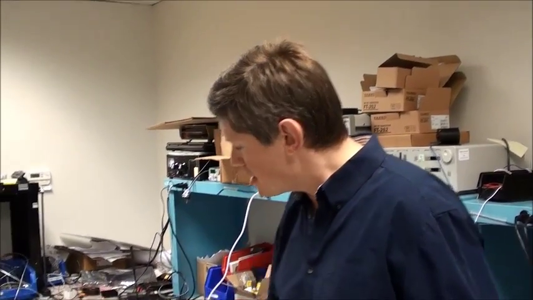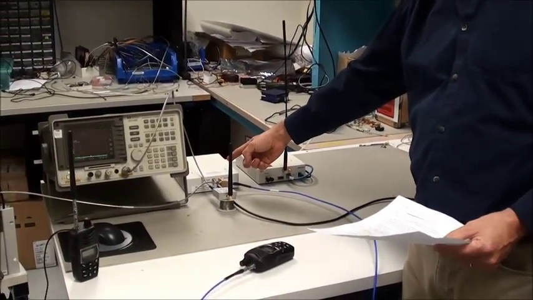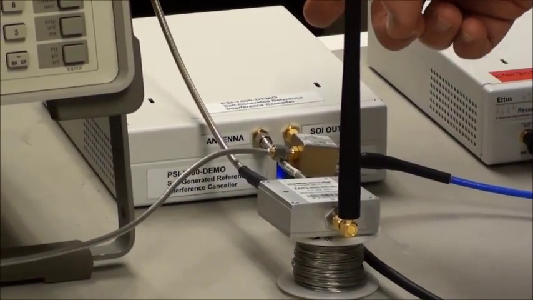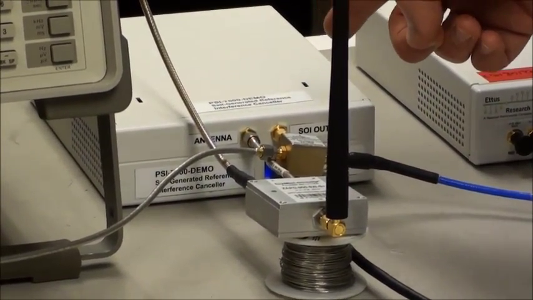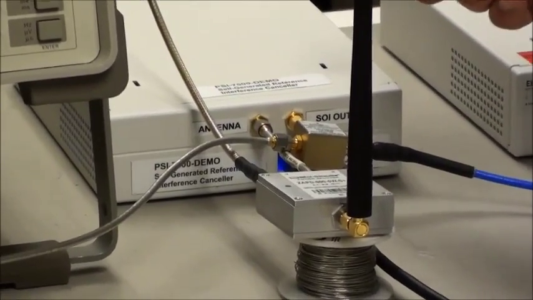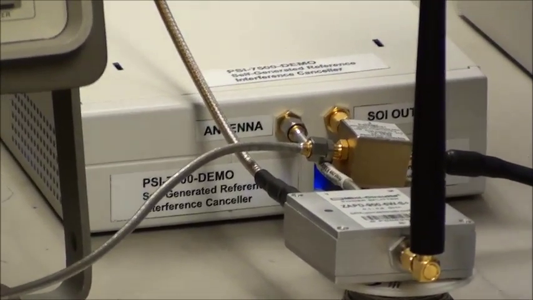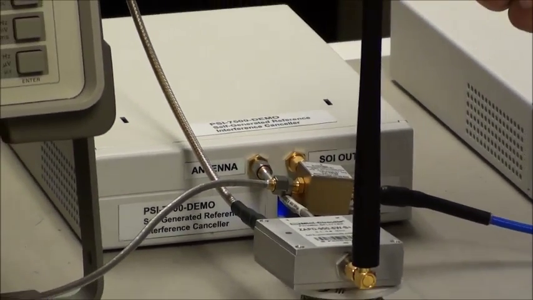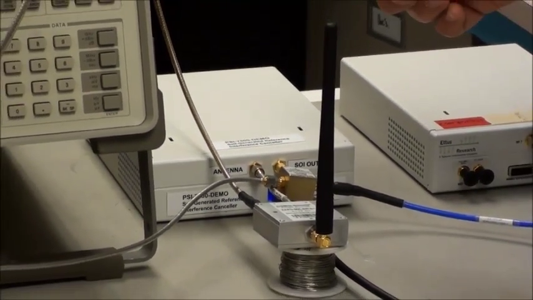Specifically, they are suitable only for applications in which the source of those interfering signals is on the same platform as the radio that's attempting to receive the signal of interest. The PSI 7500 interference canceller, with a self-generated reference, will recover signals of interest in not only those same platform applications, but also in applications where the source of the interference is not on the same platform and, therefore, no reference copy of the interfering signals is available.